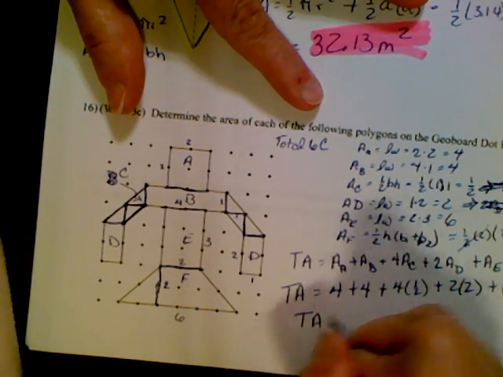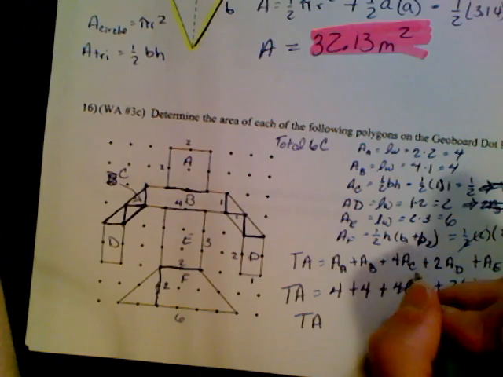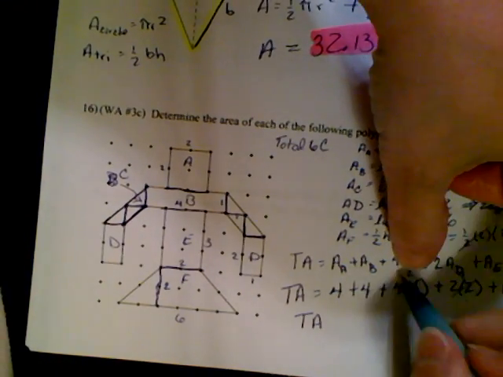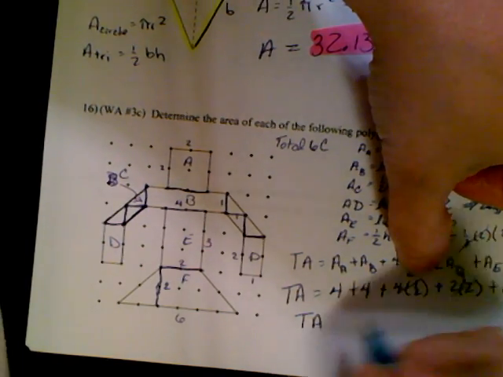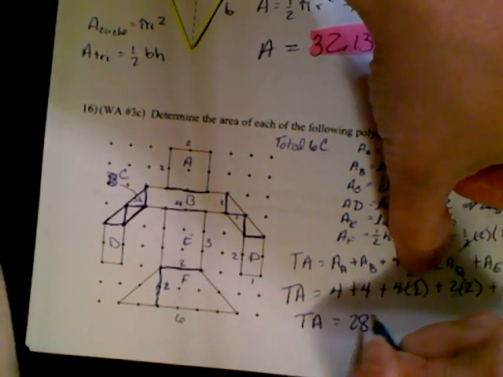So my total area, this right here is 2, this right here is 4. 4 times 3 is 12, 13, 14. 14 plus 6 is 20, so my total area is 28.